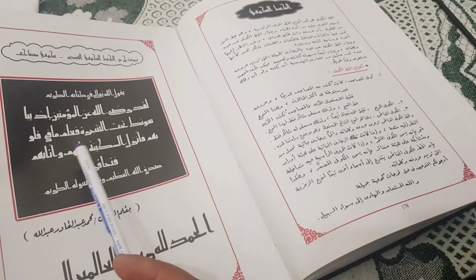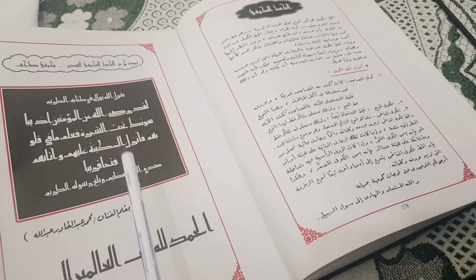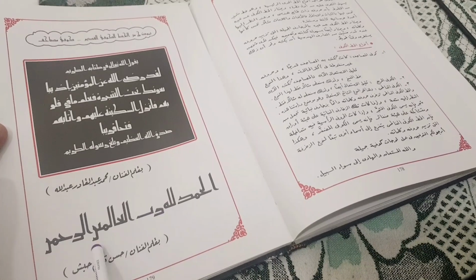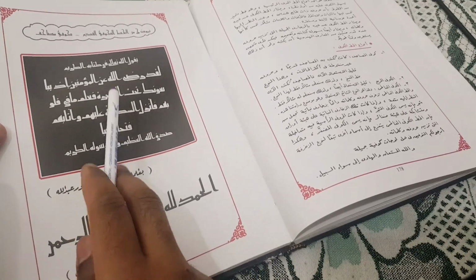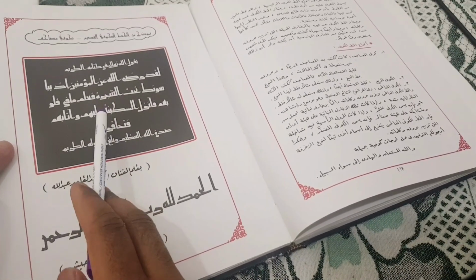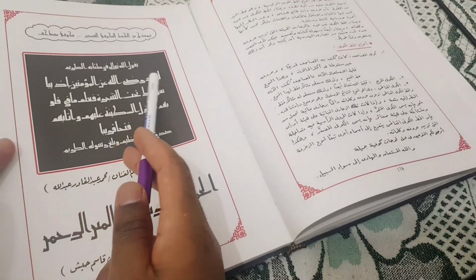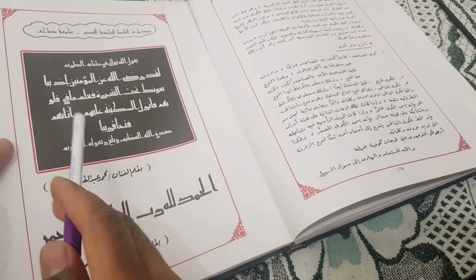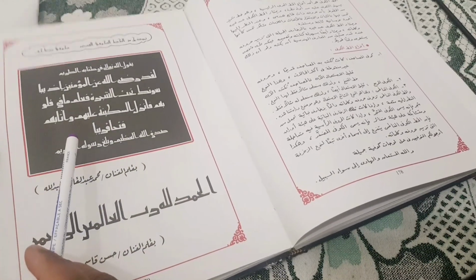This is khat al-Kufi, and khat al-Kufi has various forms. It comes like this form, but this is the main one that the Quran was written in. You find in manuscripts, a lot of the manuscripts, you find this kind of font. Khat al-Kufi, this version particularly.